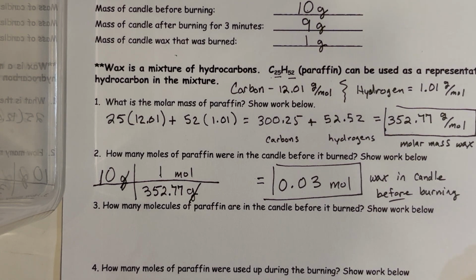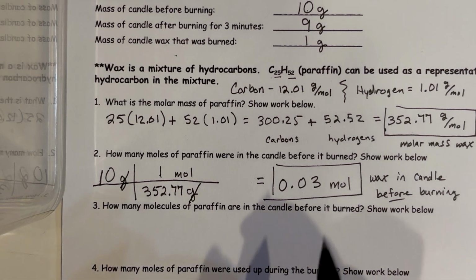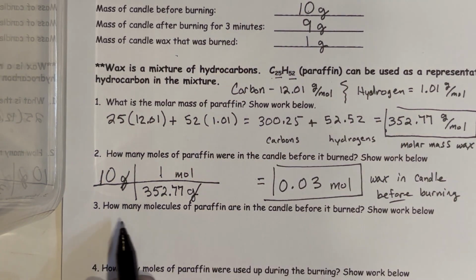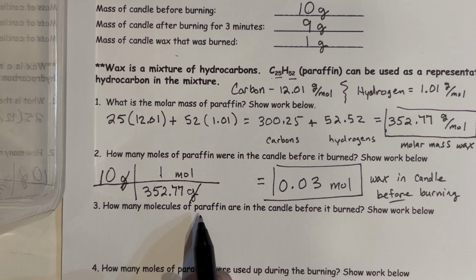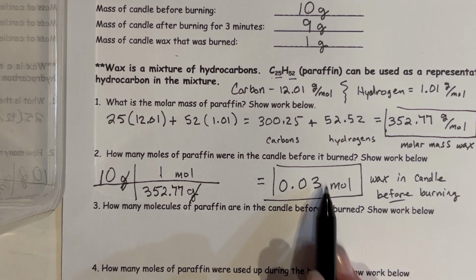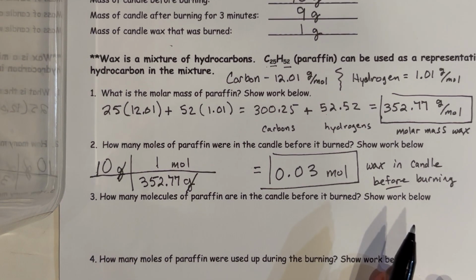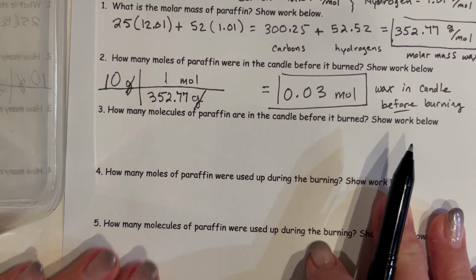Okay, so I'm going to move the paper a little bit, so we're going to lose this from the frame. But what we're going to do is figure out how many molecules, and we're actually going to be using this answer to go here. So whatever you put here, you're going to put that answer here to figure out how many molecules. So I'm going to move this down.